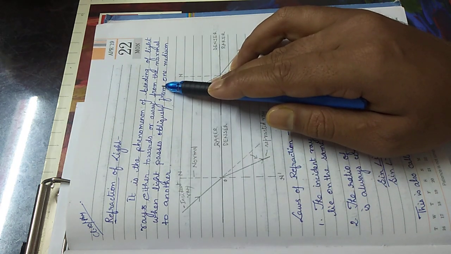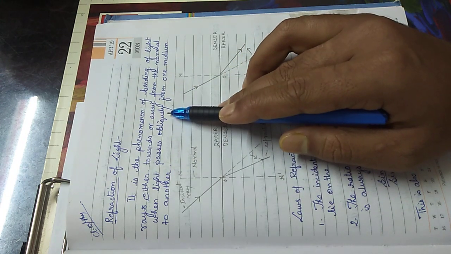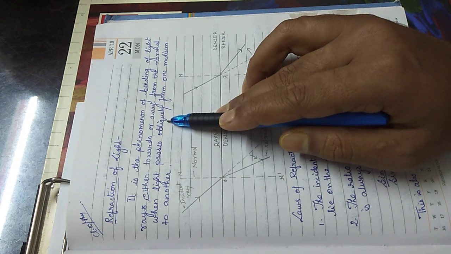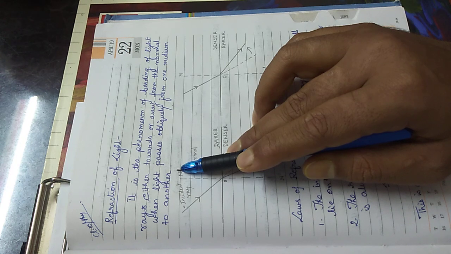So you know there is always a normal. The light ray will bend either towards the normal or away from the normal. When light passes obliquely, it will not be perpendicular, it has to enter obliquely from one medium to another. So basically refraction of light is nothing but bending of light rays when light travels from one medium to another.